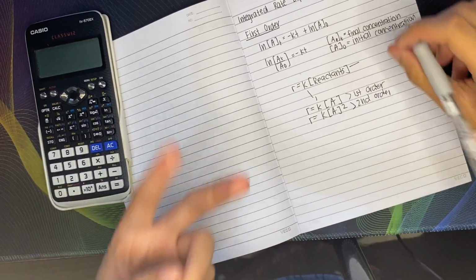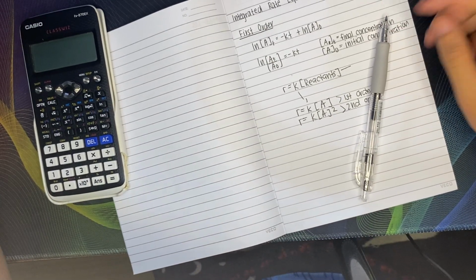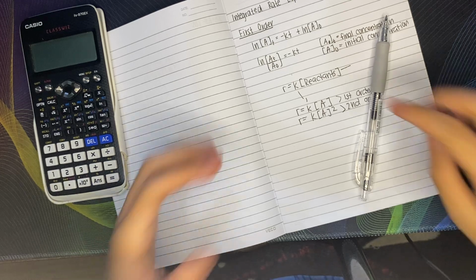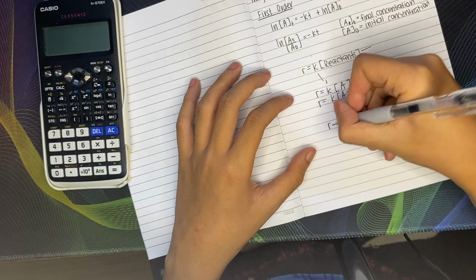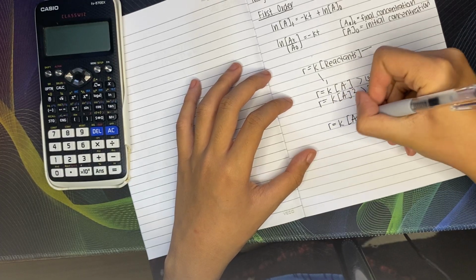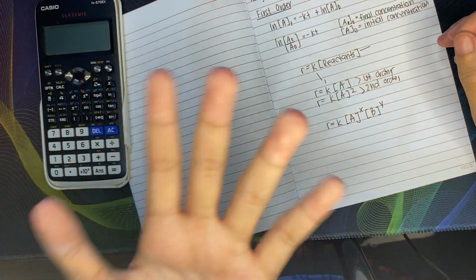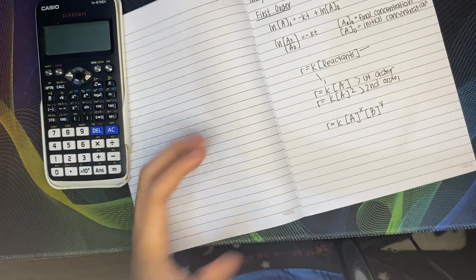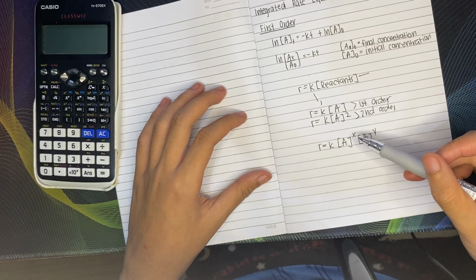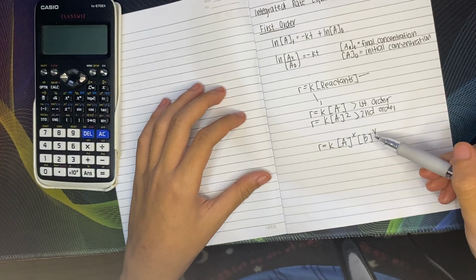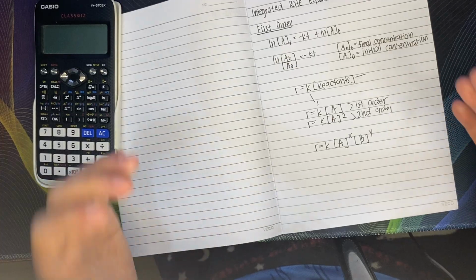And I'll just elaborate on the order of the reactions so that it'll be easy for everyone. The generic formula is R is equal to K A^X B^Y. This is the general formula that our teacher gave us when she introduced rate law, where X is the order with respect to A and Y is the order with respect to B. So I hope you get it.